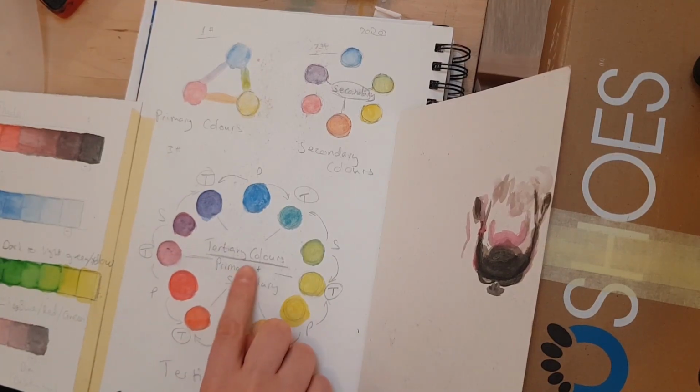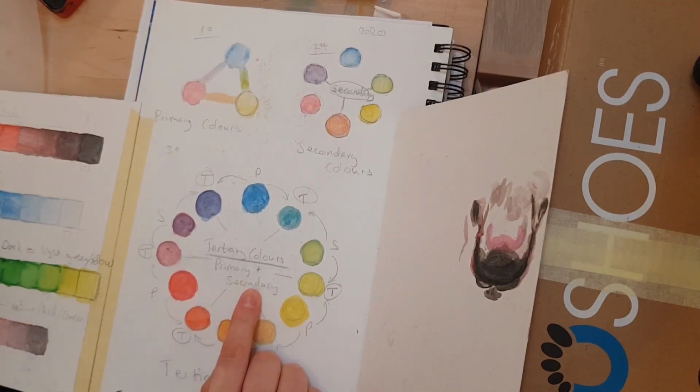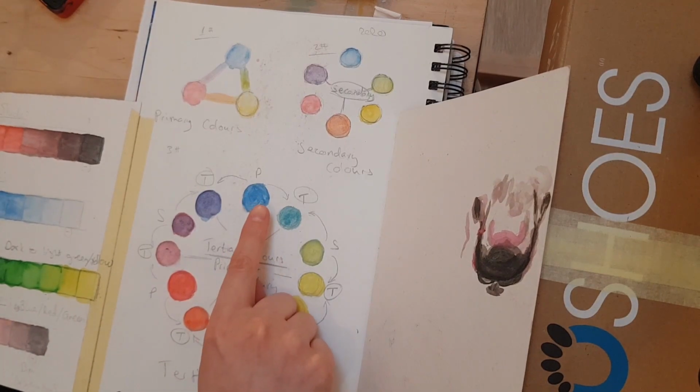that are called tertiary colors. And tertiary colors are created by primary colors mixed with secondary colors.